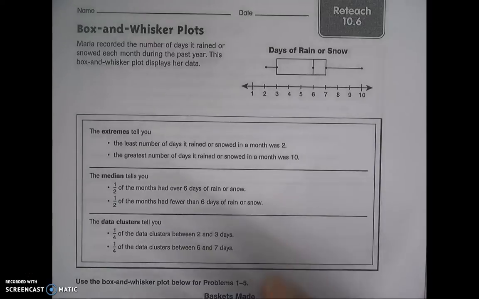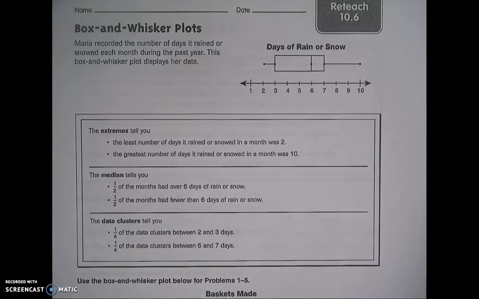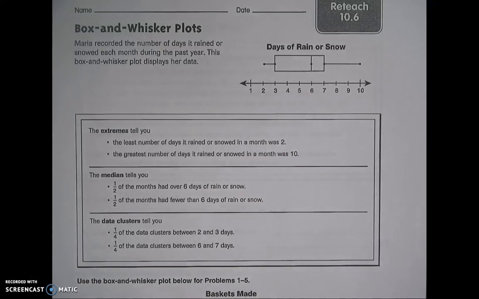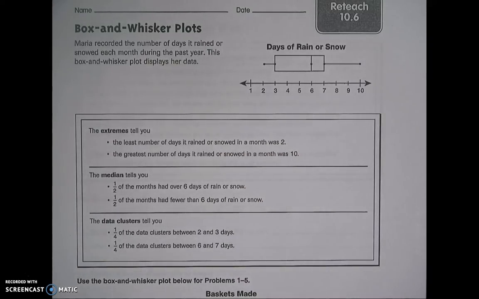So when they say clustered, and if you go down here, they say data clusters, it's where there's a whole bunch. So if we all took a test and a couple people got 100, a couple people failed, and then you had some people in the 70s, but then you had most of the class in the 80s, this kind of graph would show you that data cluster, where, oh, a lot of the class is right there in the 80s. So that's where this is really helpful. It shows you how spread out the data is and where it mostly falls and where it doesn't.